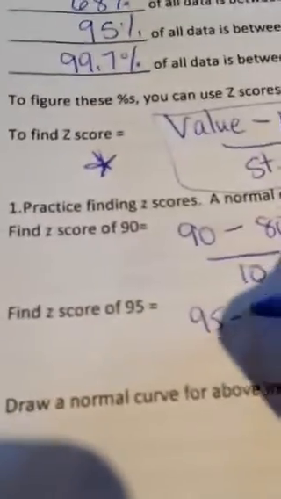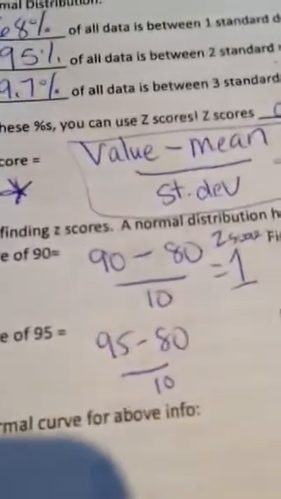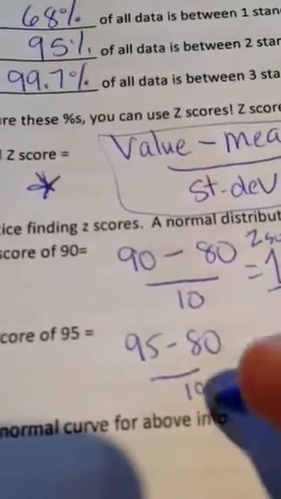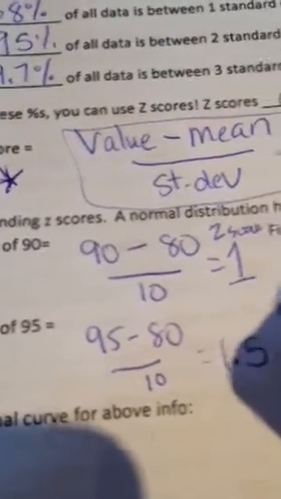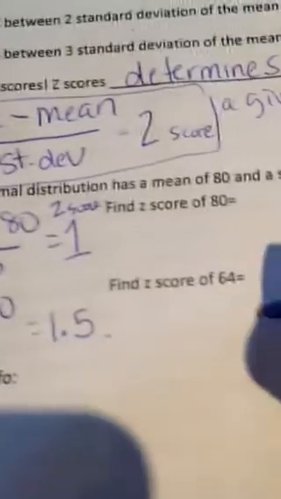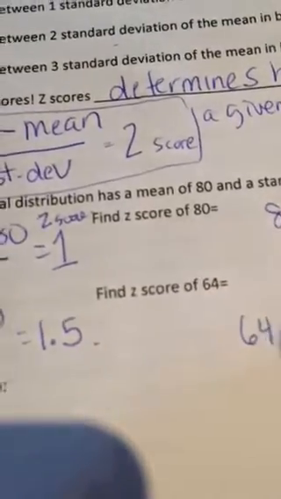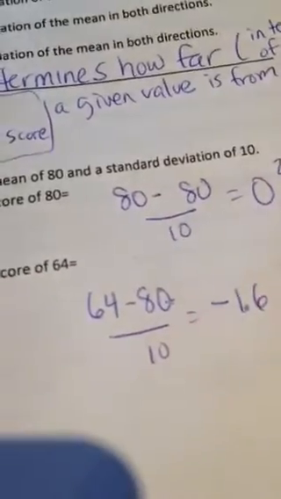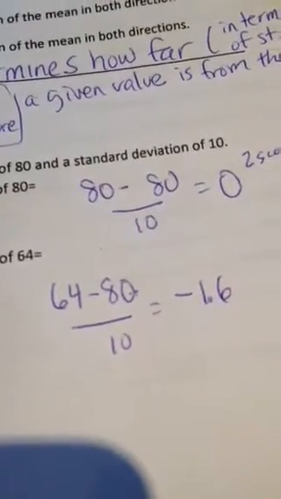If you had a value of 95, you do 95 minus the mean, divide by the standard deviation. So 15 divided by 10 is 1.5. So that's your z-score. And then the last one here, you got 64 minus the mean. Make sure the mean is always in the back. You're going to get a negative number sometimes. And then divide by 10, you get a negative 1.6. So your z-score can be positive or negative. It doesn't matter.